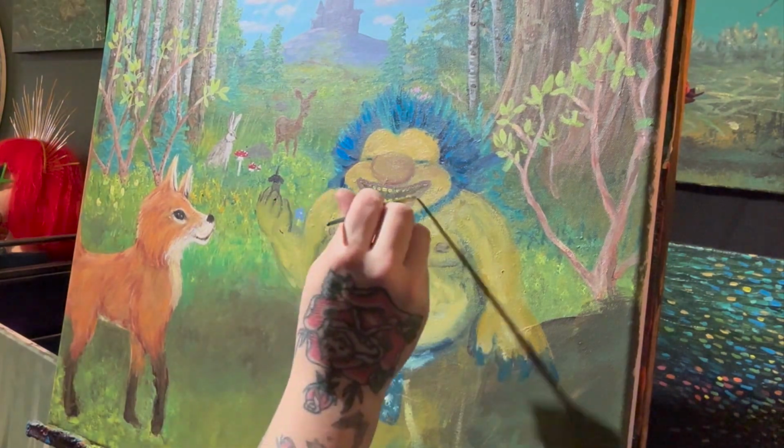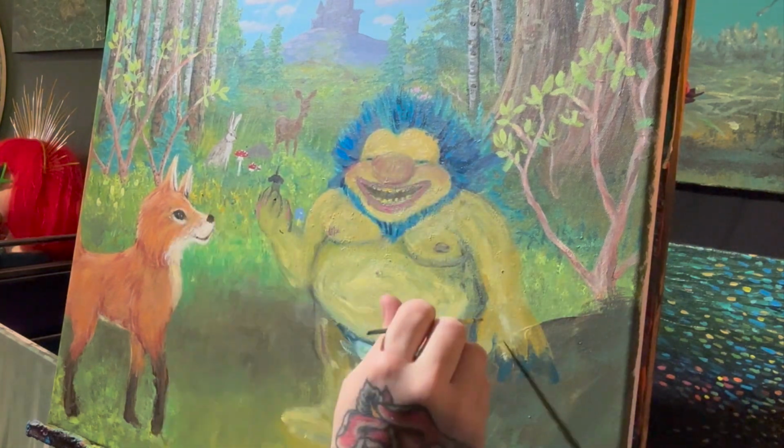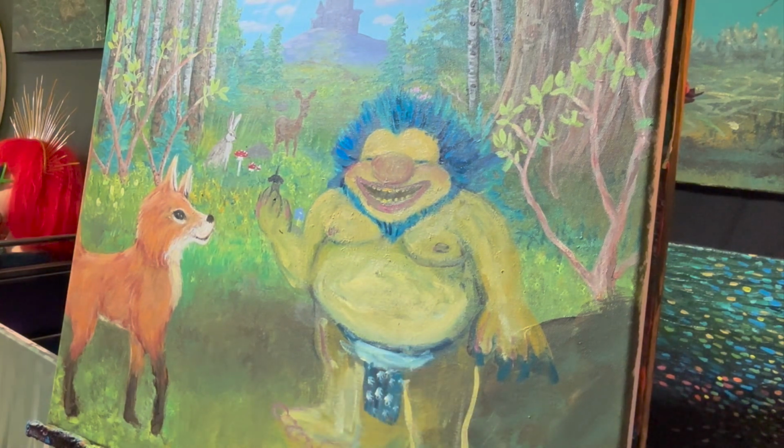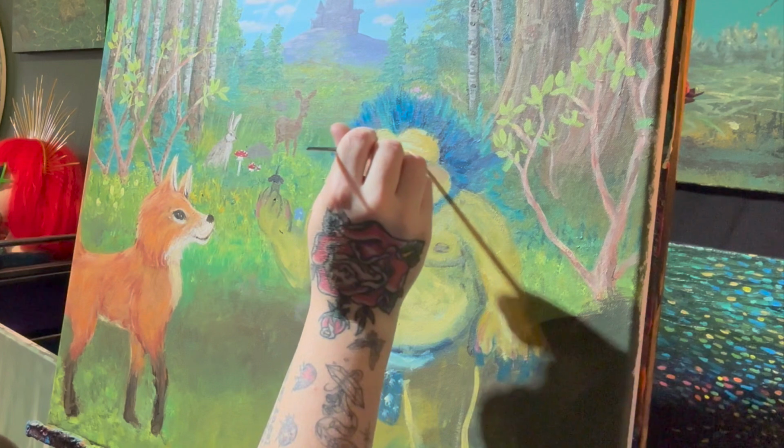What I'm going to illustrate. And I am realizing I prefer to work larger, so I think I'm going to do these quite large, which is a bit daunting for me because I really have a lack of space.